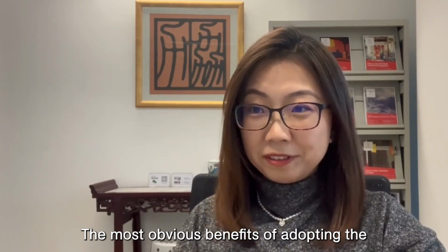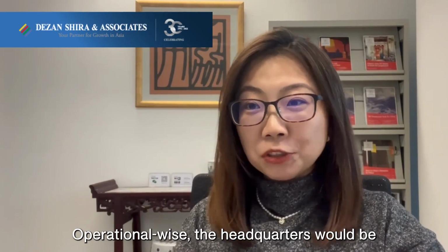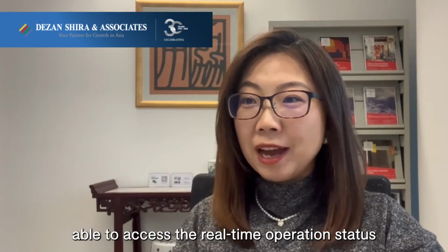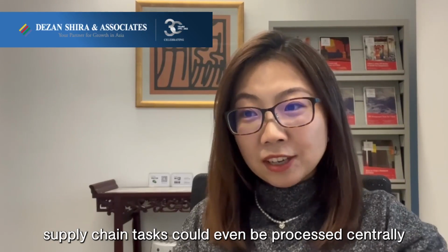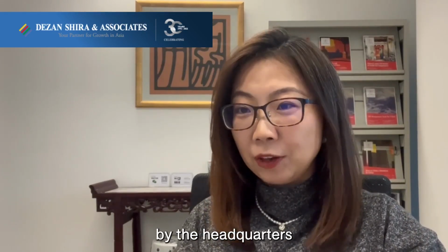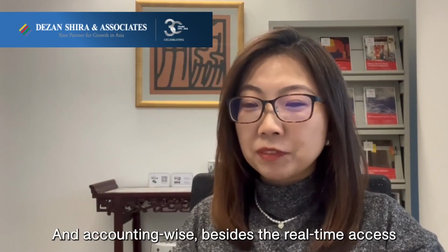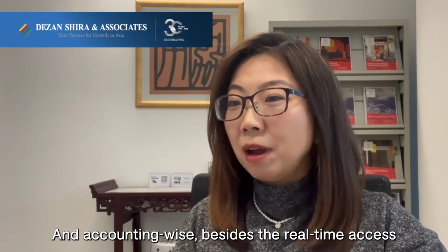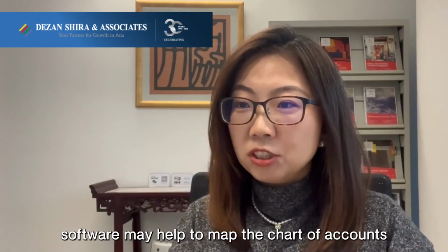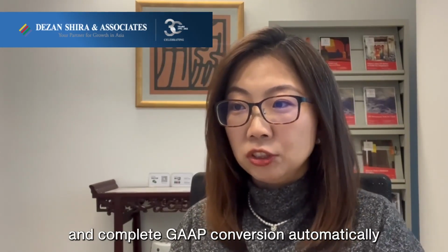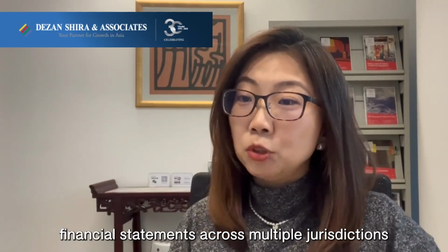The most obvious benefit of adopting the group accounting software is information integration. Operational-wise, the headquarters will be able to access the real-time operation status of a subsidiary, and some of the supply chain tasks could even be processed centrally by the headquarters, which would grant them greater control over the subsidiary here in China. And accounting-wise, besides the real-time access to the accounting information, a modern accounting software may help to map the chart of accounts and complete GAAP conversion automatically, thereby enabling consolidation of financial statements across multiple jurisdictions.